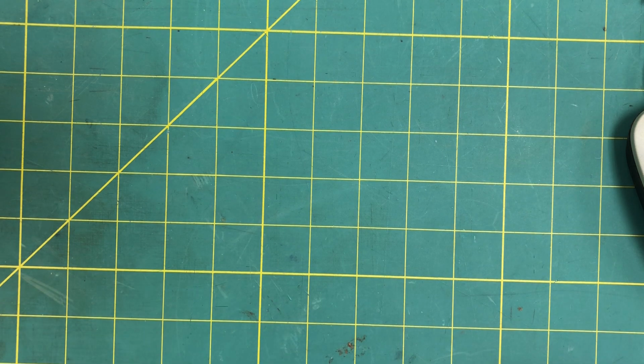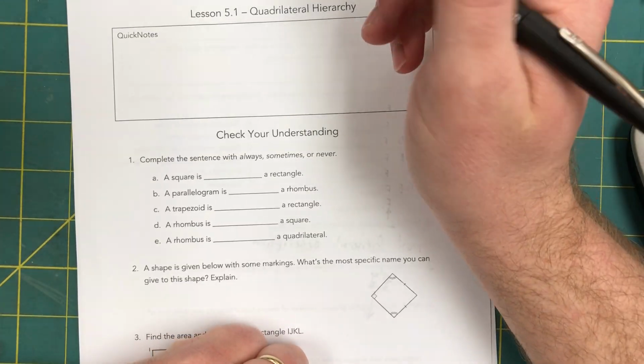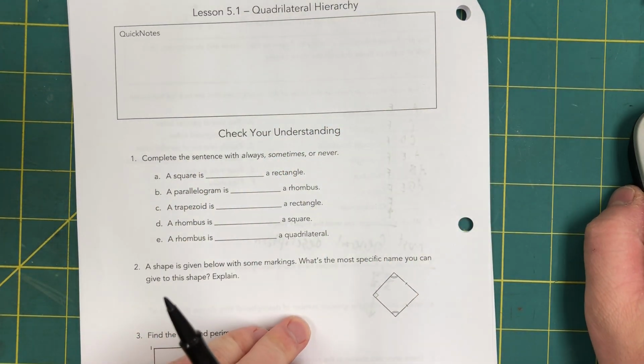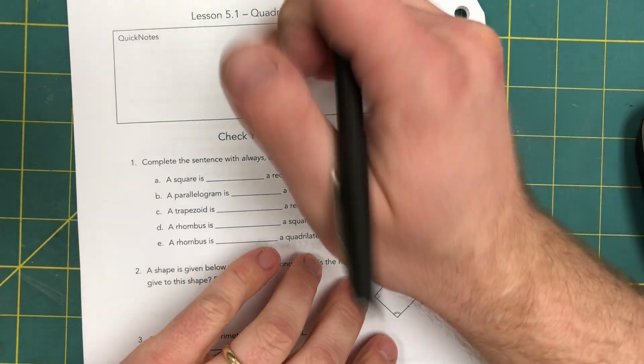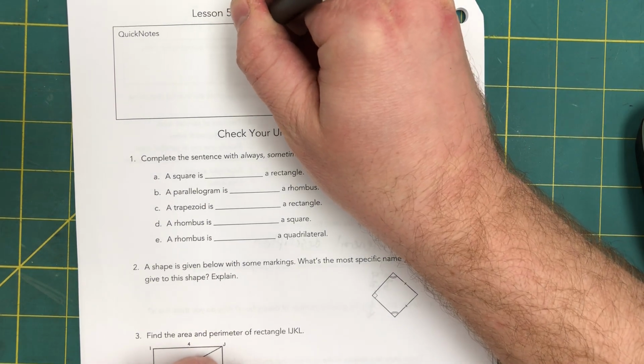All right, so on to our quick notes. We're gonna look at quadrilateral hierarchy now. If you want a more detailed version of this, it's on the Mathematic website. Let's look at the family of quadrilaterals.